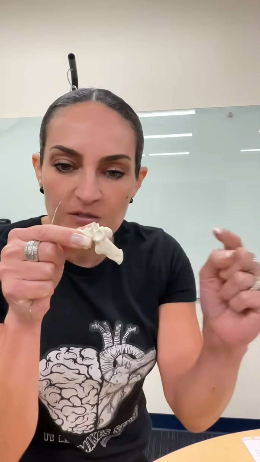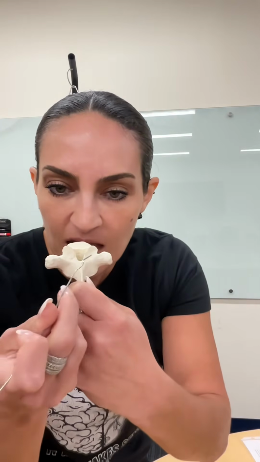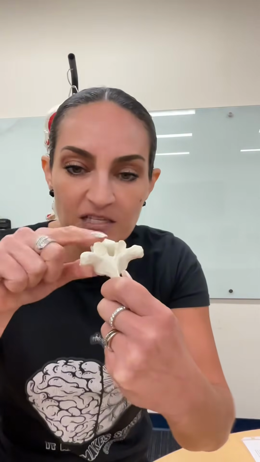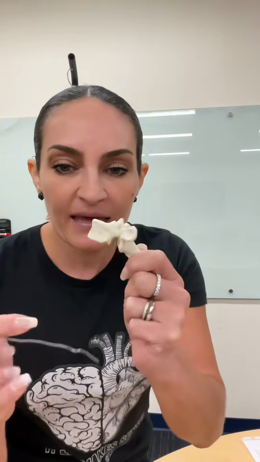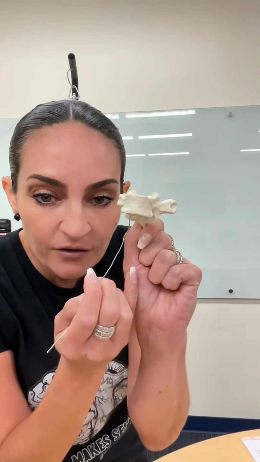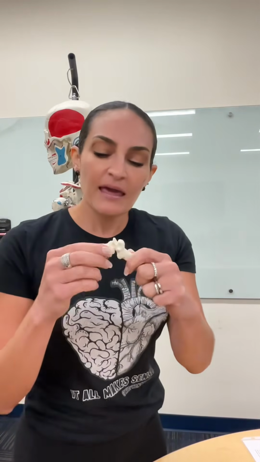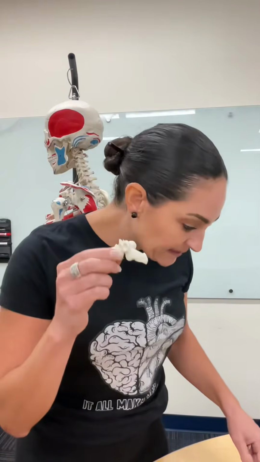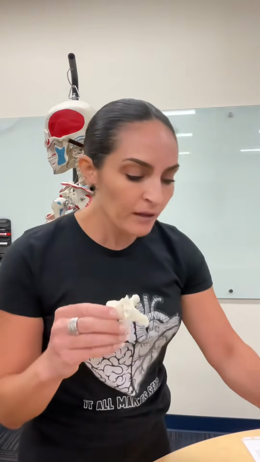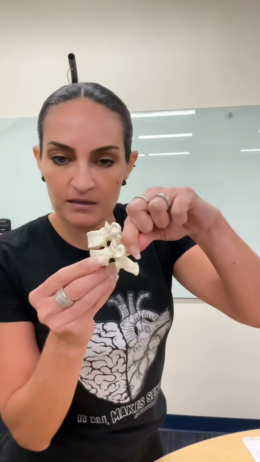But since you know that the spinous process is posterior pointing inferiorly, you can conclude that these facets are in the superior aspect of this vertebra, and these facets are in the inferior aspect of this vertebra. And these facets are articular facets. And if we articulate this vertebra with another vertebra like this, you see?